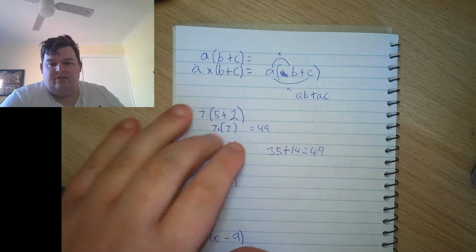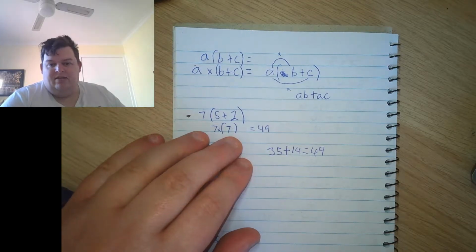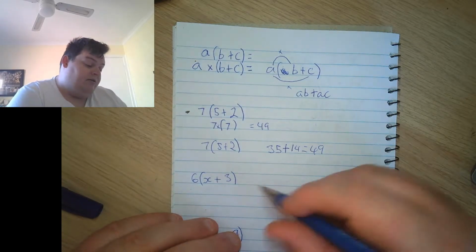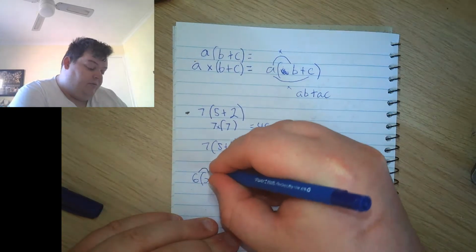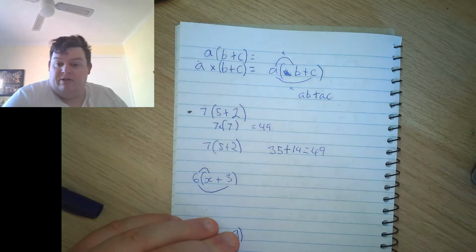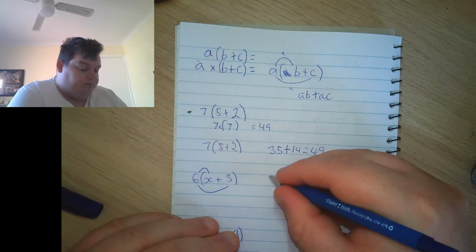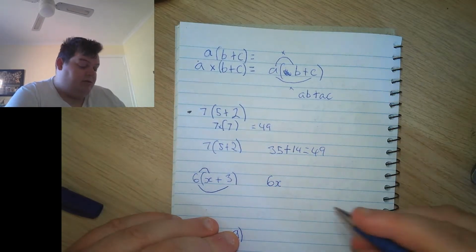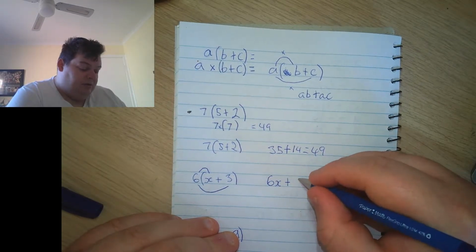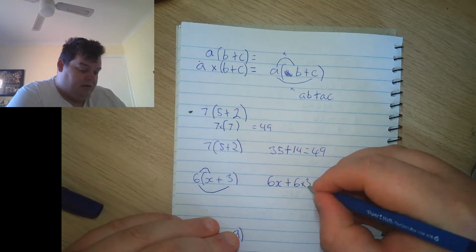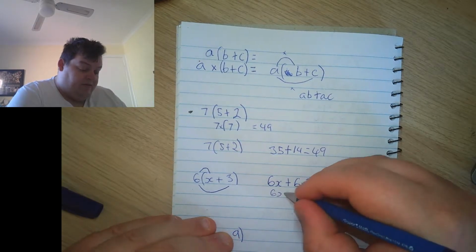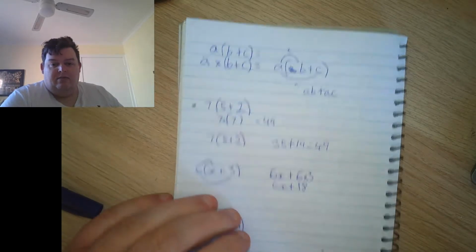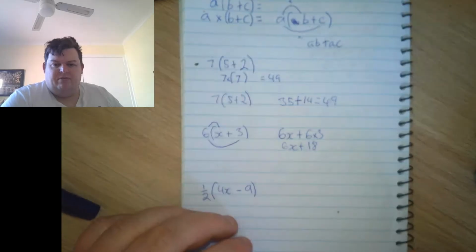The reason that this law even exists, and we don't just do it like this, is for questions like this, where we have an unknown value in here. Again, this works the exact same way. It distributes, you multiply both of the numbers by 6, and you end up with 6x, or 6 times x, plus 6 times 3, which gives me 6x plus 18. Then I thought I'd do a couple more examples that you can refer back to.